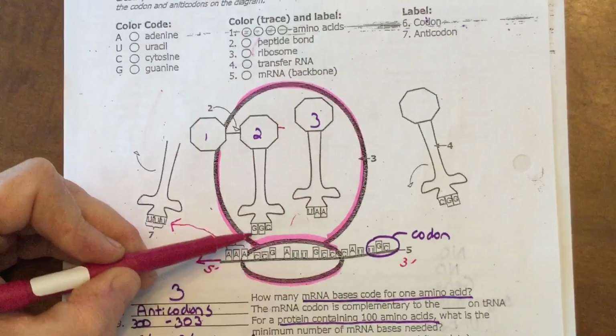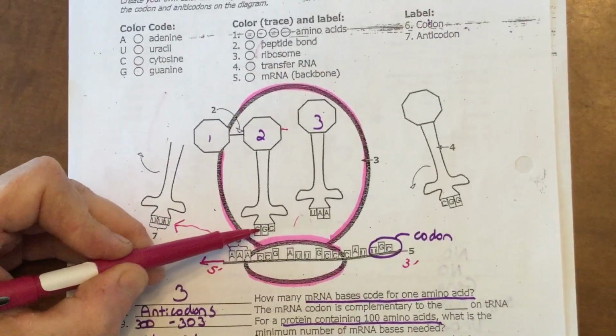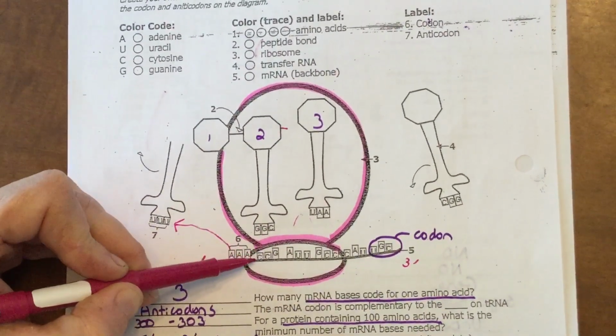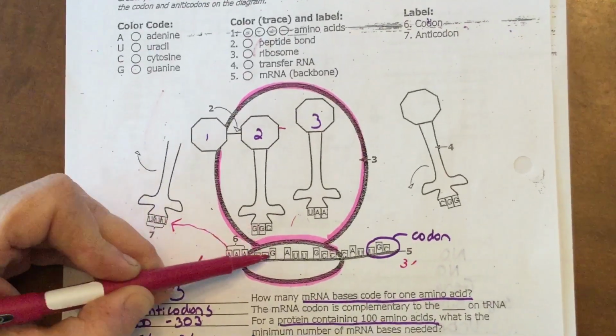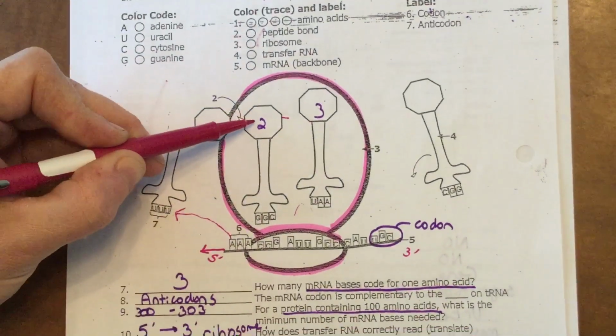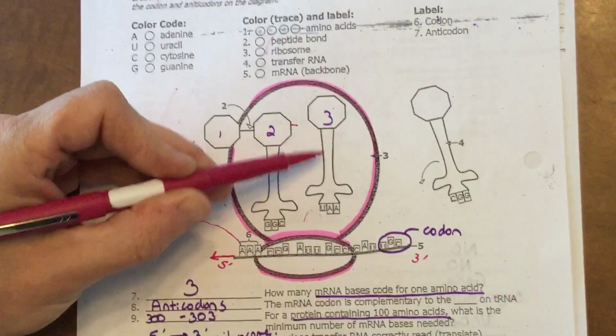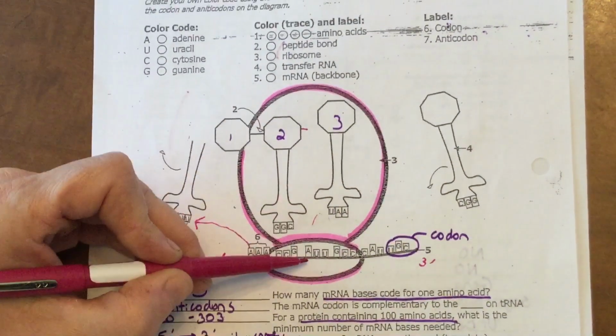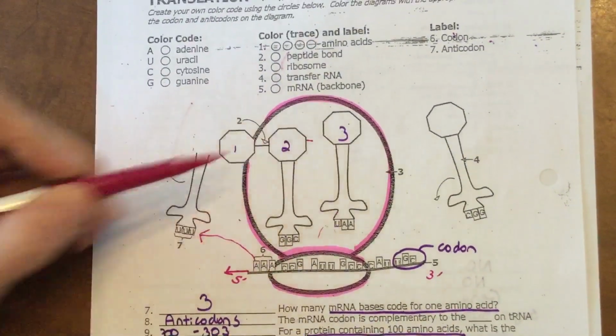The next one comes in, codon, anti-codon, they're complementary together, meaning C goes with G, C goes with G, G goes with C. Bring in his amino acid, peptide bond. Next one comes in, complementary codon, anti-codon, next one joins together.